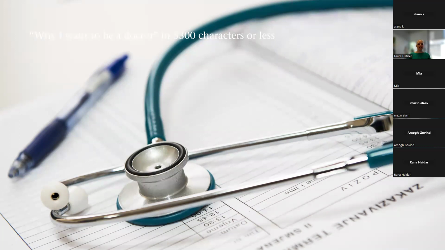The big question you're trying to answer is why you want to be a doctor, in 5,300 characters or less. It's nice that the character count is the same across both portals, so you can potentially use the same personal statement for each one, although some students do choose to have a DO personal statement and an MD one. So this brings it back to that idea of knowing which portal you're going to prioritize.